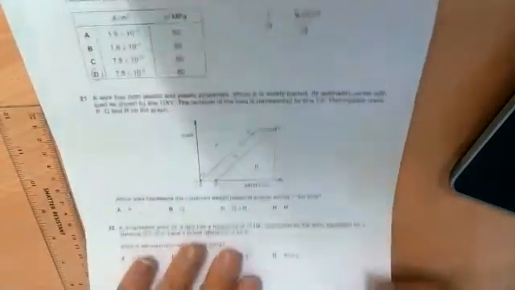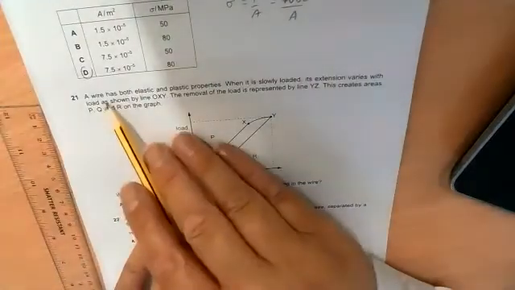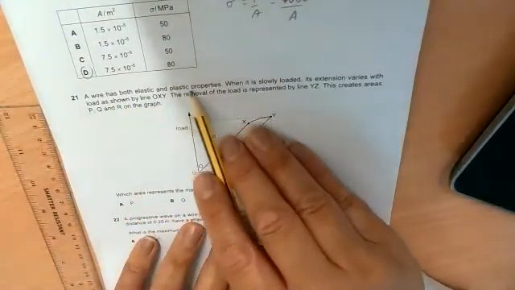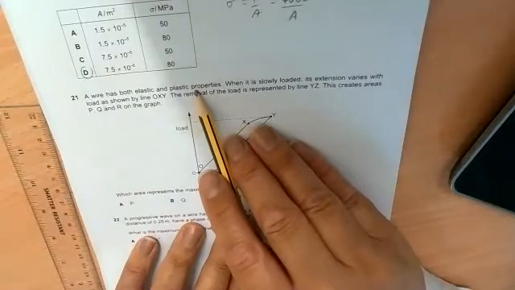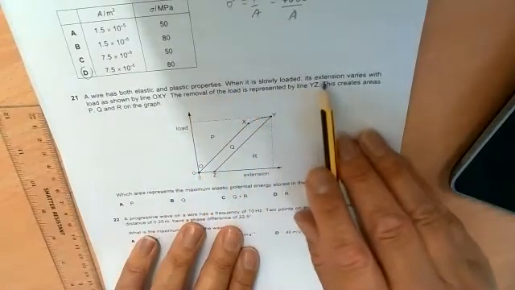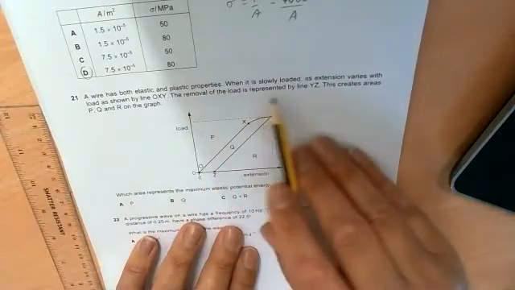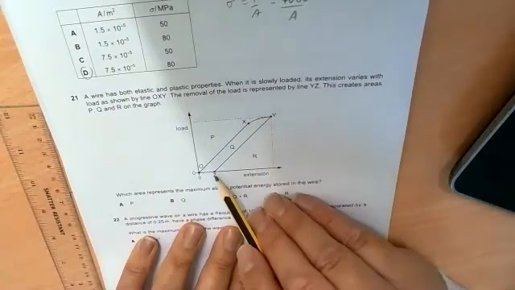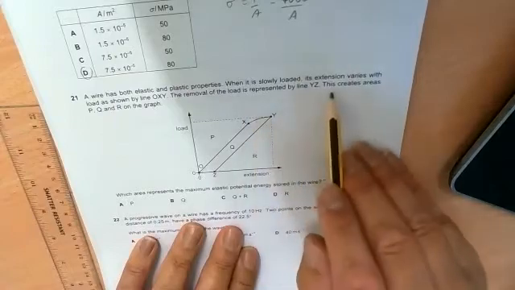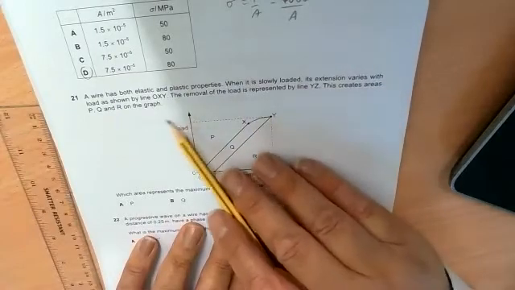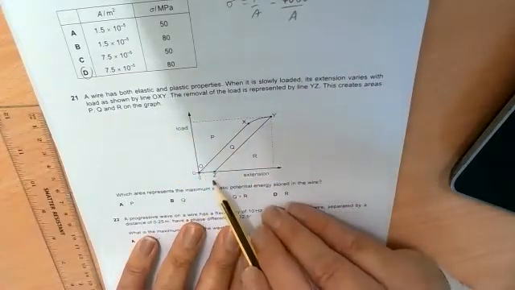Now, number 21, not going to spend time on this. A wire has both elastic and plastic properties. When it's slowly loaded, the extension varies as shown OXY. Remove the load, goes from Y to Z. So it's gone past the proportional and elastic limits, creates areas P, Q, and R on the graph.